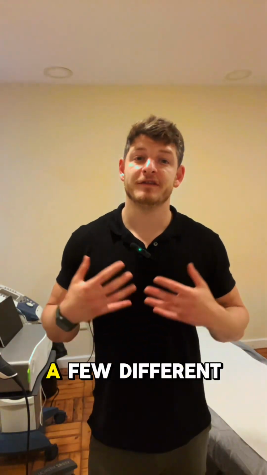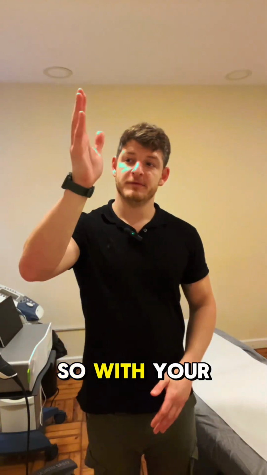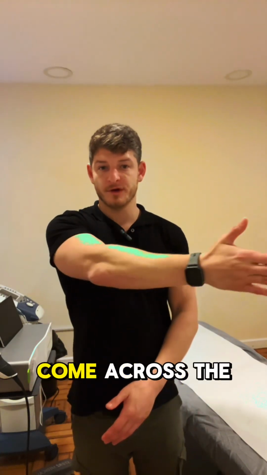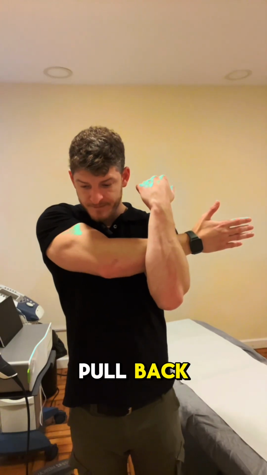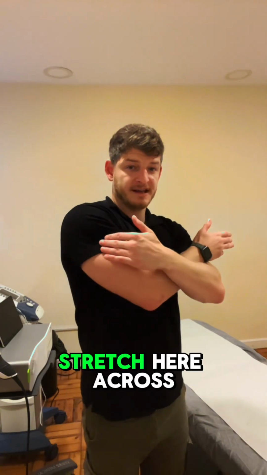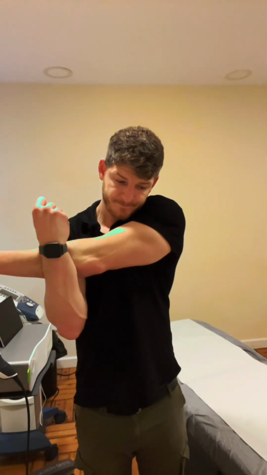So now we're going to look at a few different stretches that we can do. With your left hand, if you bring it forward, come across the body. With your right hand, you're going to gently pull back and you're going to feel that nice stretch here across the shoulder. We can do that on both sides.